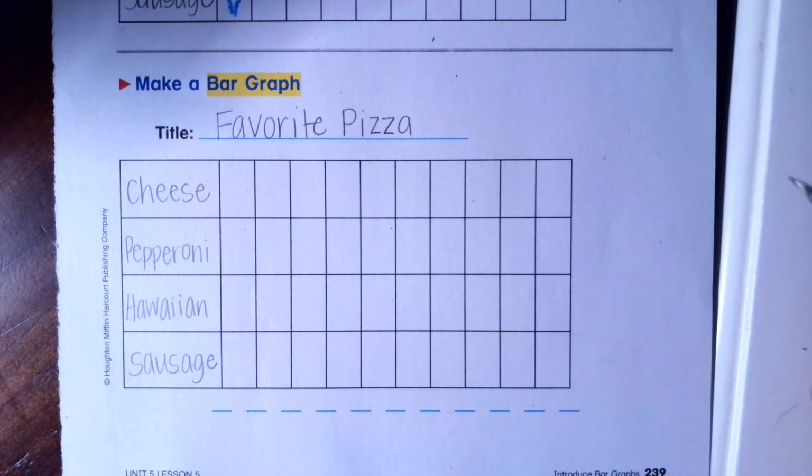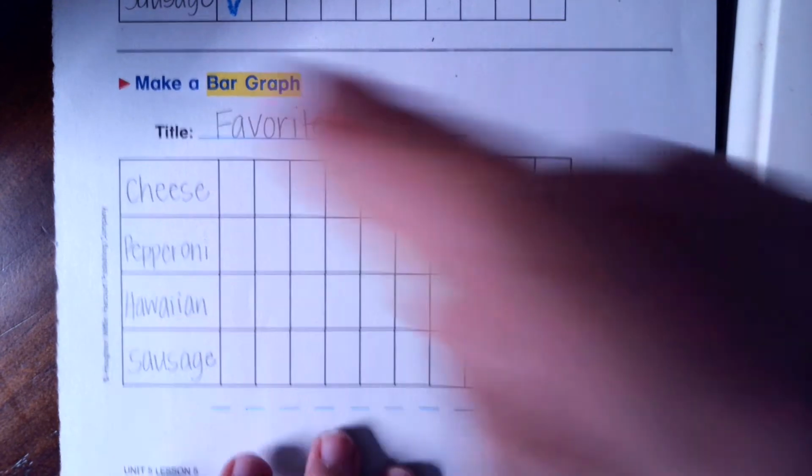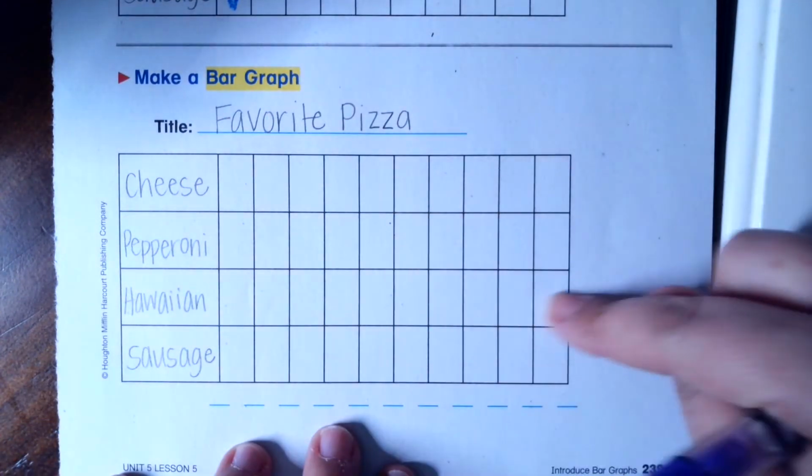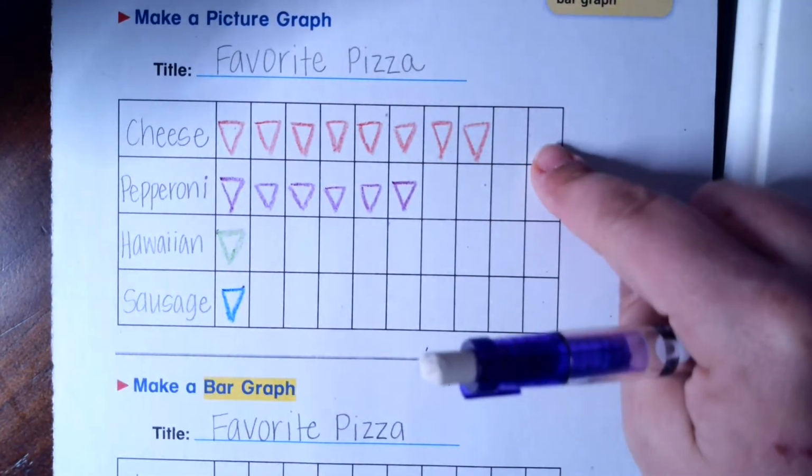All right, now you will notice one little difference about a bar graph. A bar graph can be horizontal or vertical. This is a horizontal one, which means our bars are going to go this way, just like our picture graph.